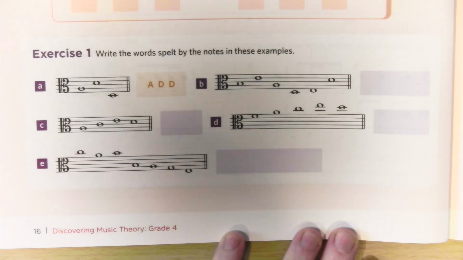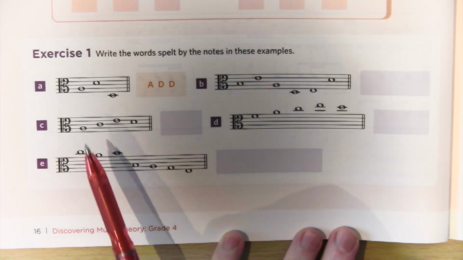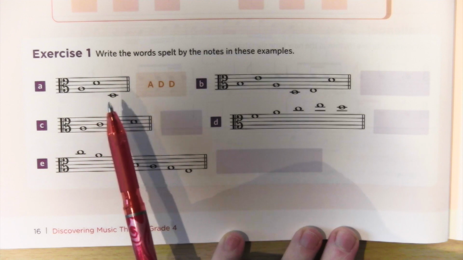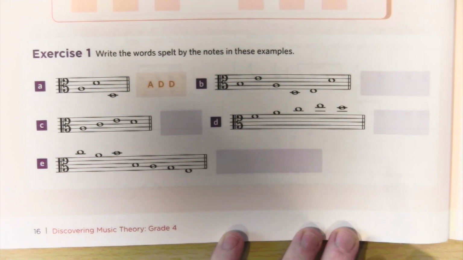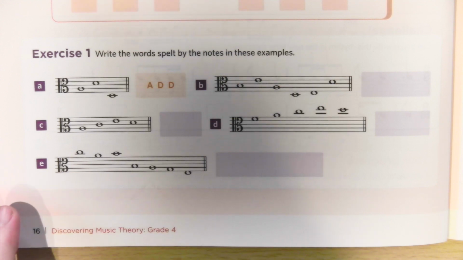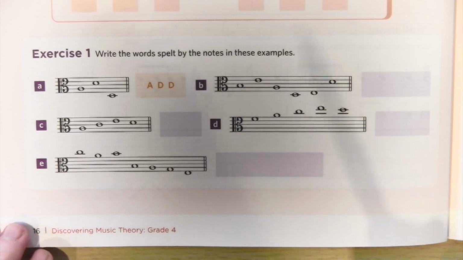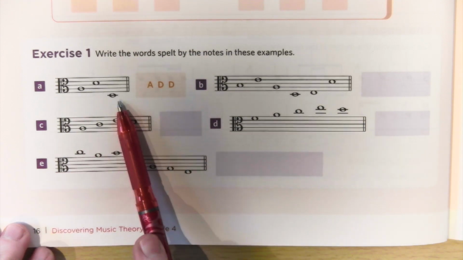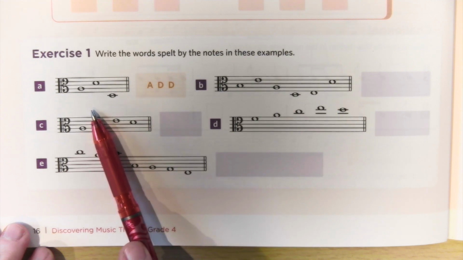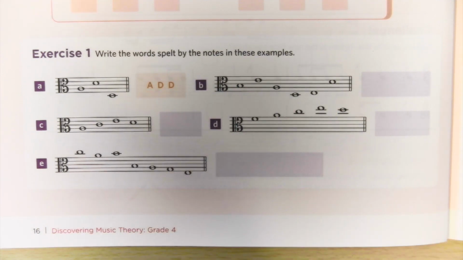In exercise number 1, we are asked to name the notes which would form a word. This is much easier than it seems, because if you know the notes in the treble clef, you can add 1 and have the note name straight away.